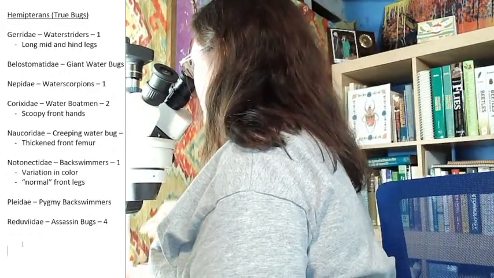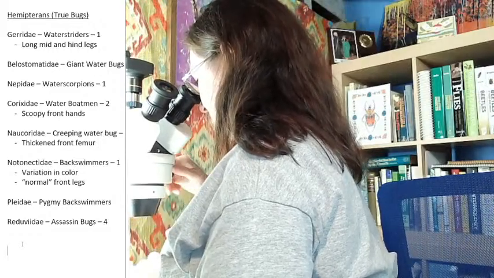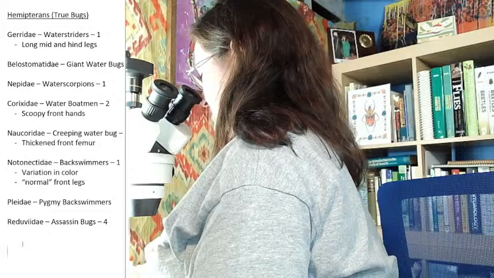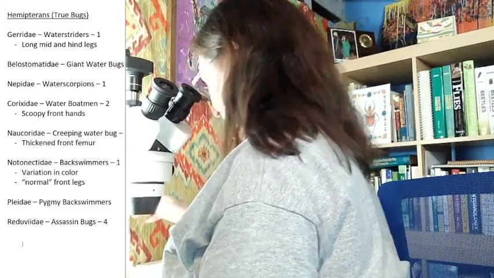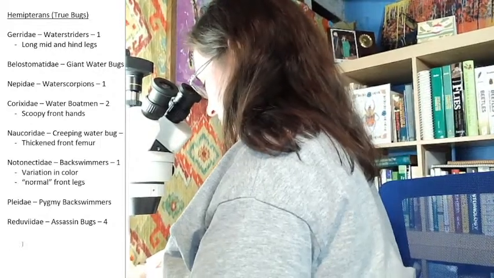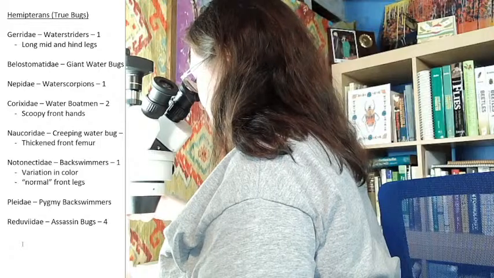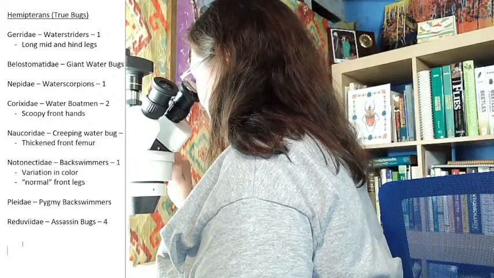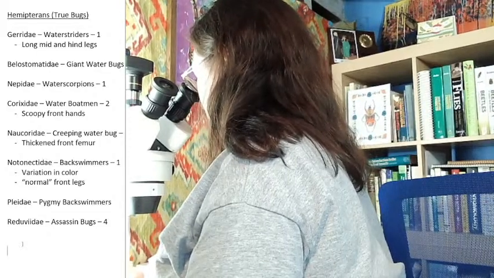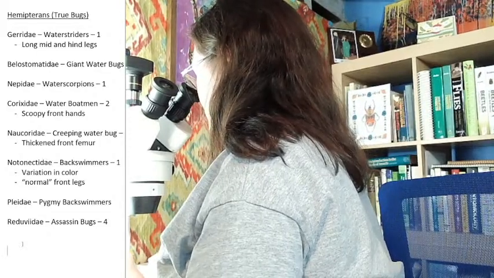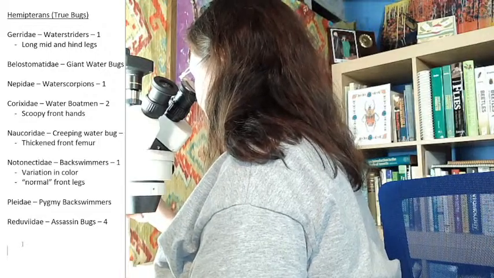Let me get this focus prepped for you guys. Don't want to make anyone dizzy. Now, this mirid died with its wings open a little bit, so that angle is not as pronounced. Oh, there it is. I'll flip it over. It's pronounced on the other side.